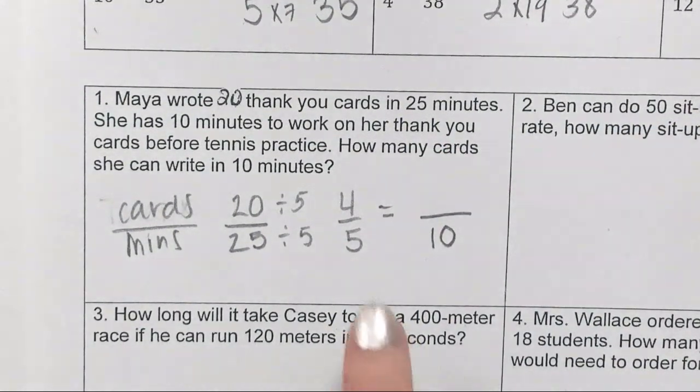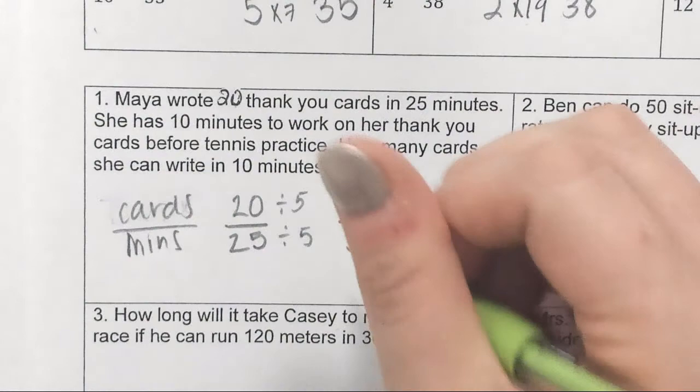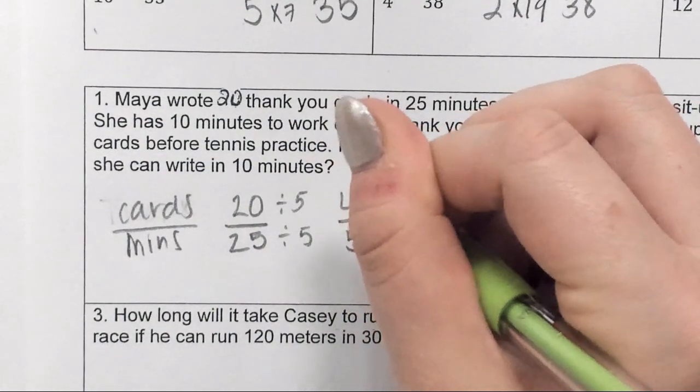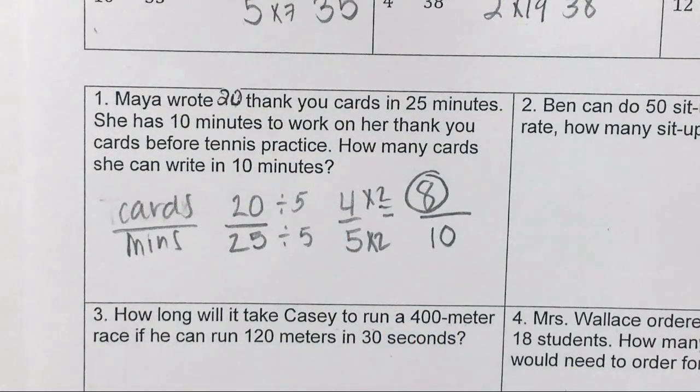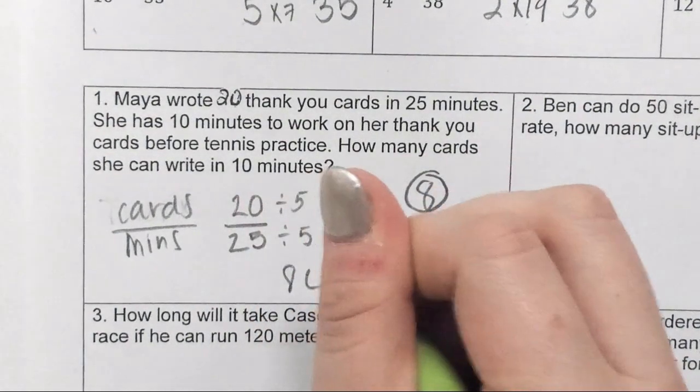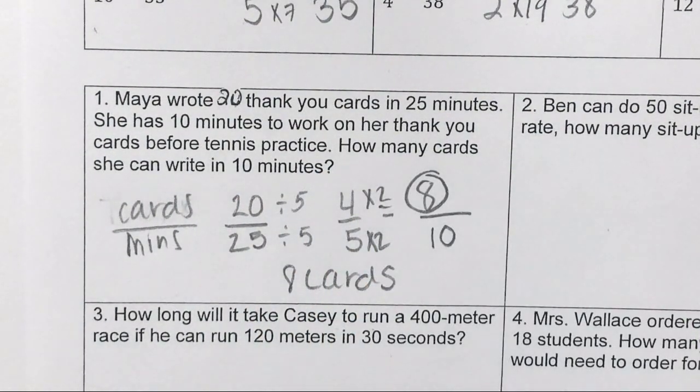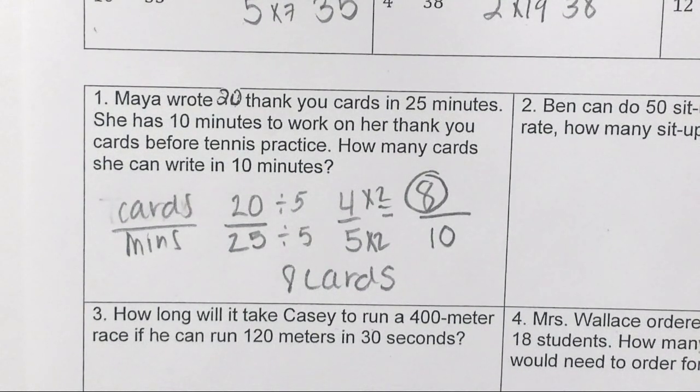Now I'm going to ask myself, what can I multiply 5 by to make 10? And it's 2. So what's 4 times 2? 8. So how many thank you cards can she write in 10 minutes? 8 cards. So that's my solution. All right.